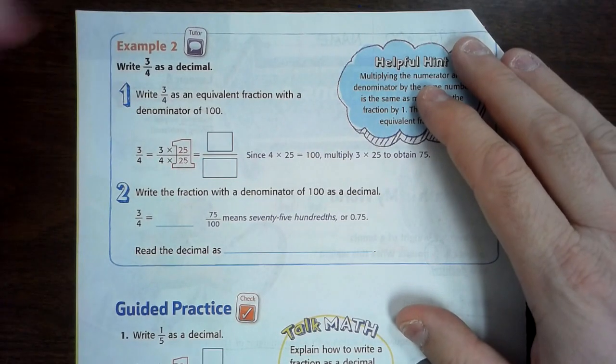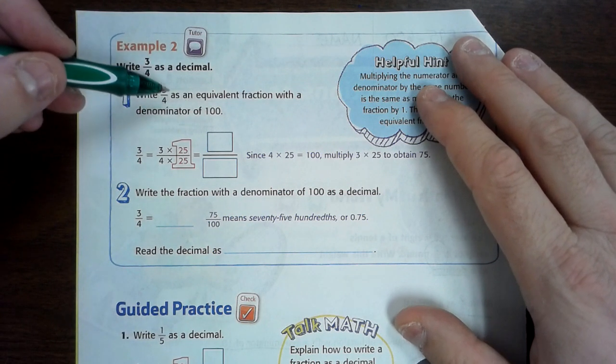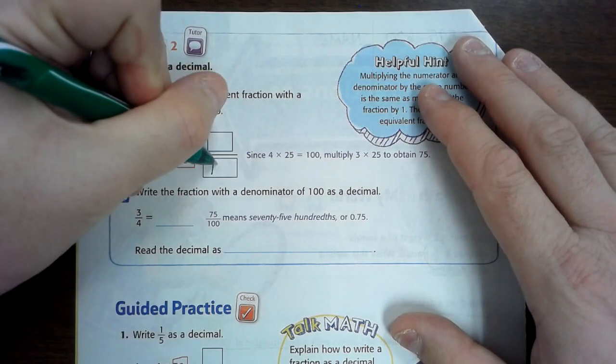Okay, let's look at an example of 2. So now we have one right here where we can't use a 10 because 4 does not go into 10. So that's where we're going to move it up to 100. All right, so this denominator has to be 100.